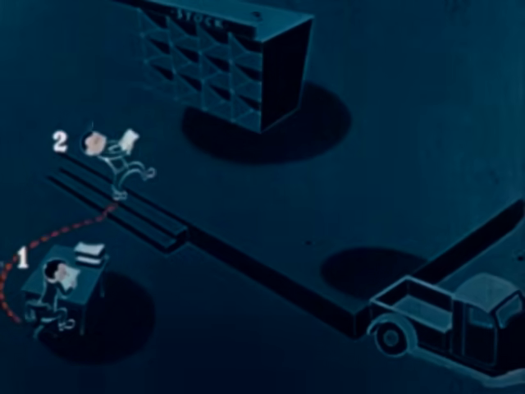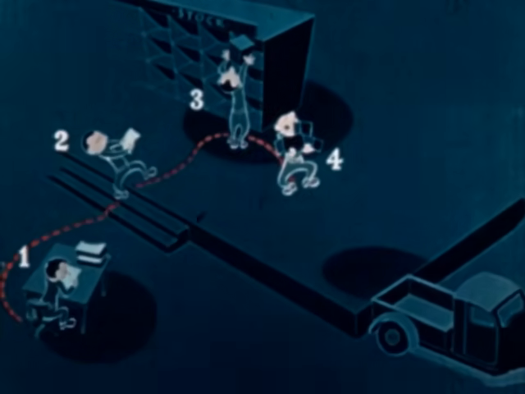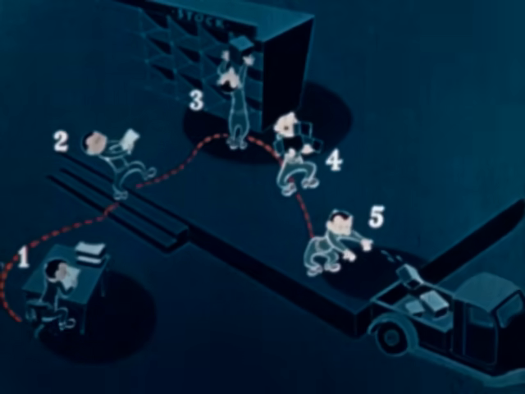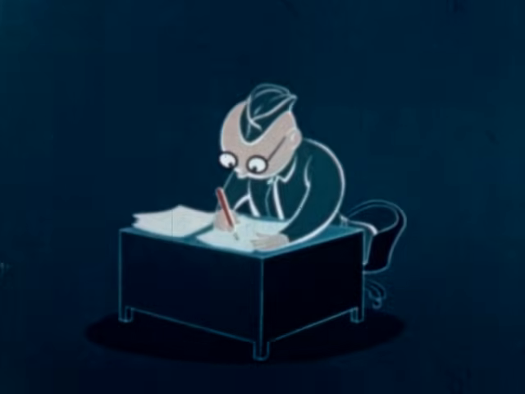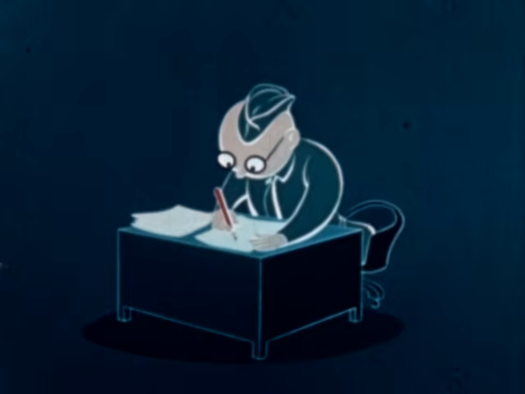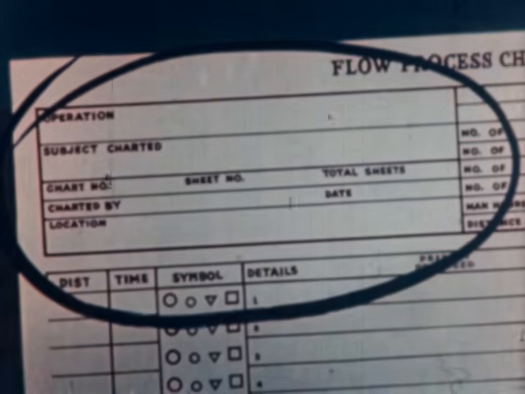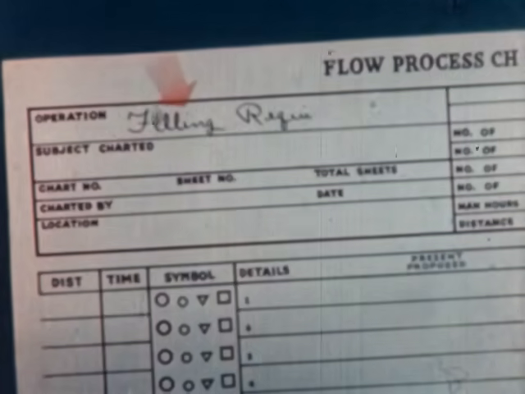The job must be broken down detail by detail in the order in which it occurs. Only then can it be studied intelligently. Here we have a flow process chart. Let's begin by dividing it into three major sections: 1, 2, and 3. In the first section, write the operation, job, or process being studied.